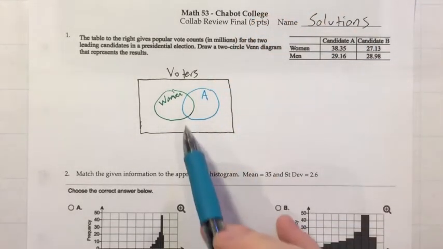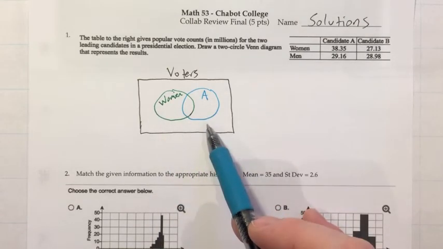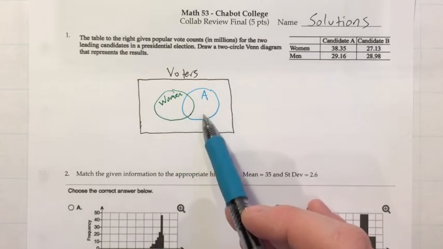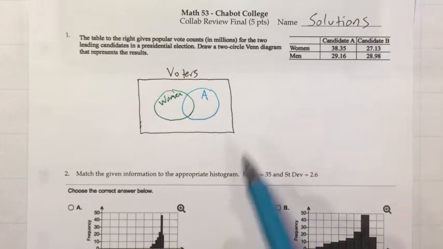So the common mistake is for people to want to do a circle for women and a circle for men, or a circle for A and a circle for B. But you do a circle for each variable. So a circle for gender and a circle for candidate.